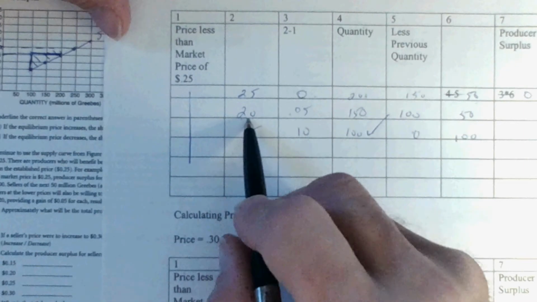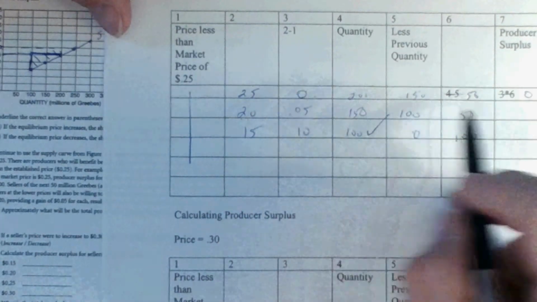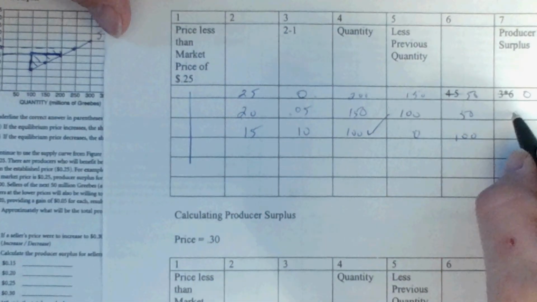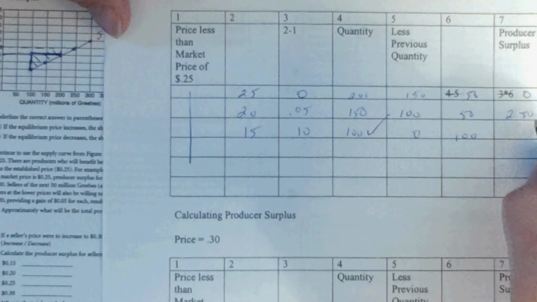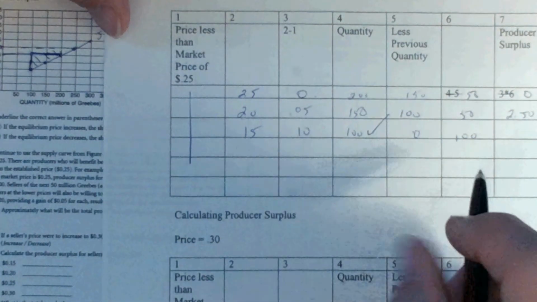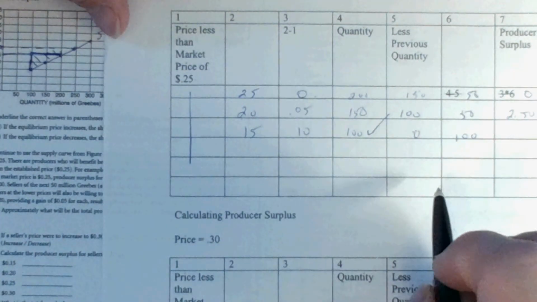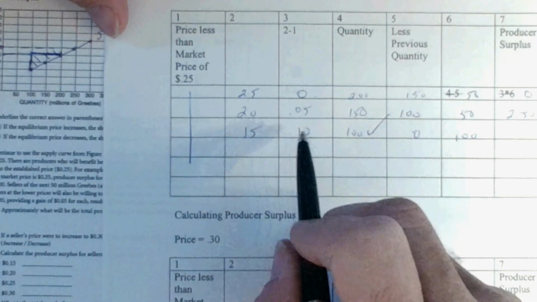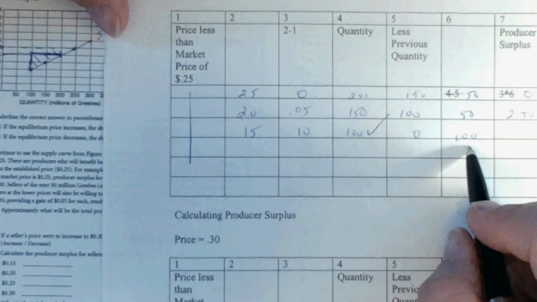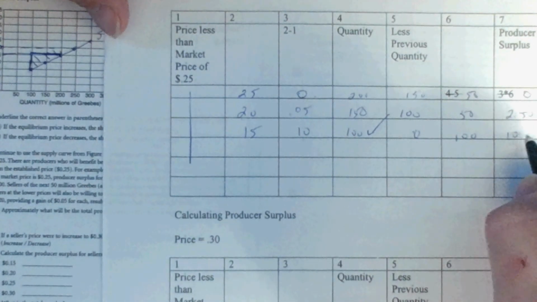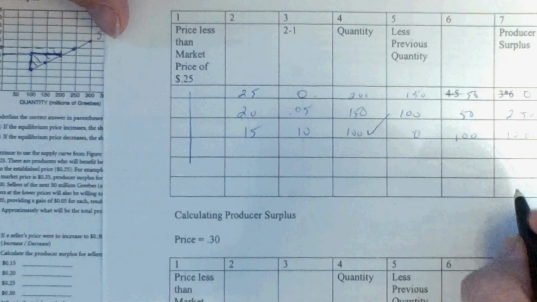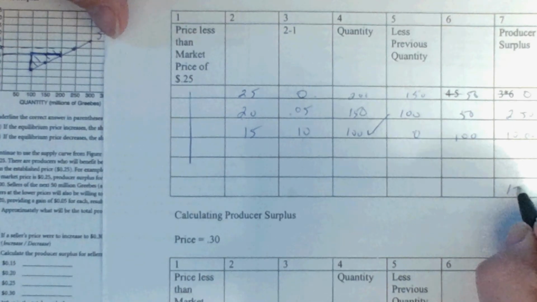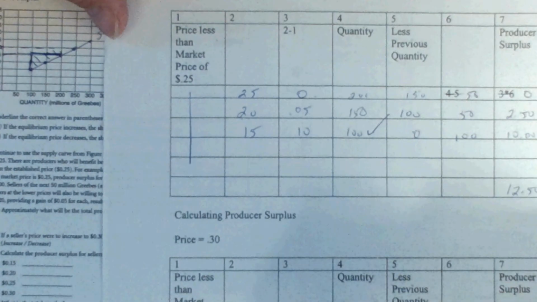20 cent producers receive a surplus of a nickel per unit on 50 units, and that's $2.50. People who are 15 cent producers receive a surplus of a dime on 100 units, and they receive in total a surplus of $10, which gives us a producer surplus of $12.50.